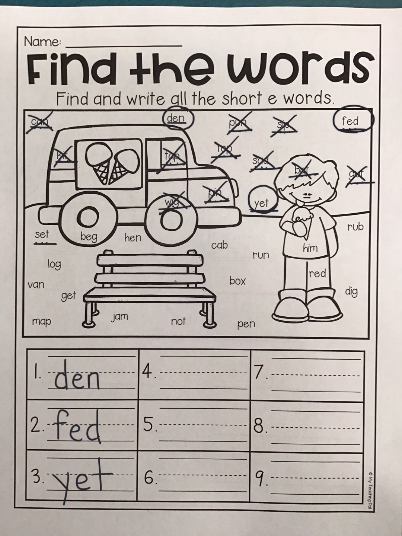Does set have short E? Yes, it does. Circle it and write it down. Our next word on the tire is beg. Does beg have short E? Yes, it does. Circle it and write it down.